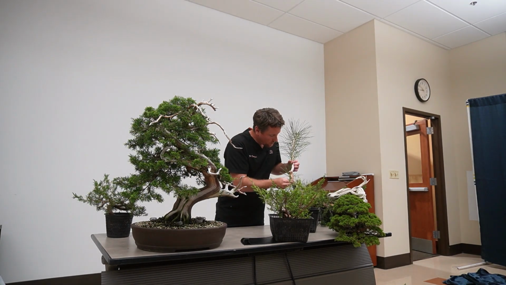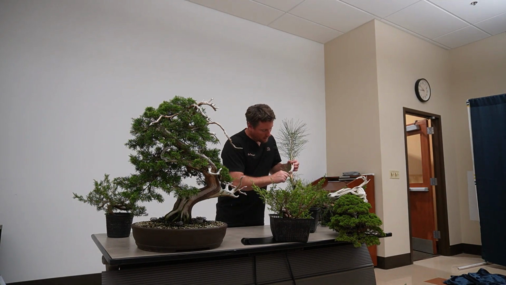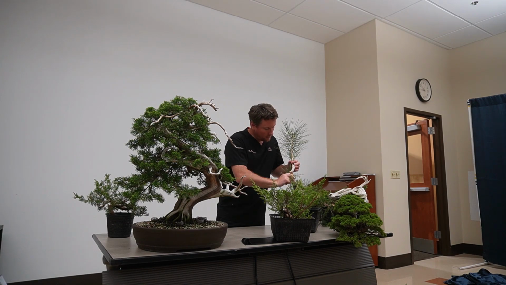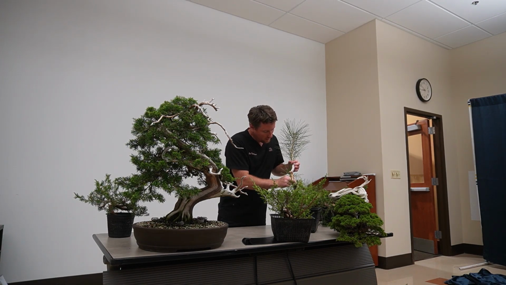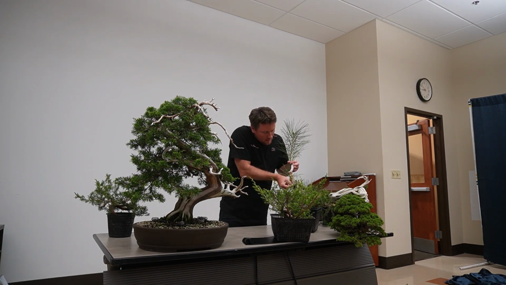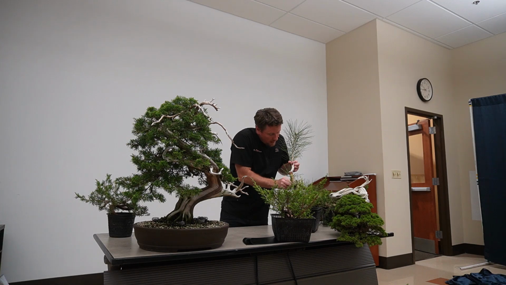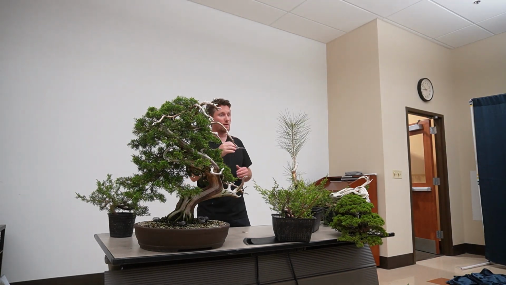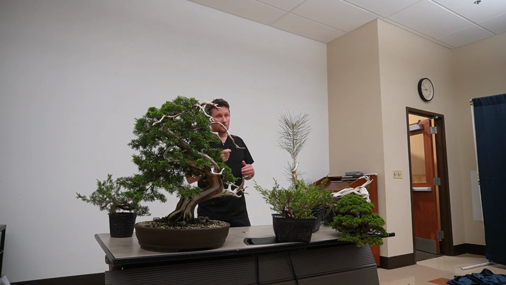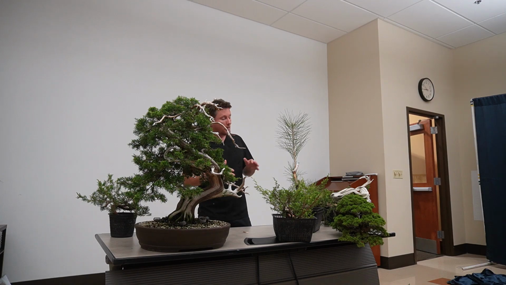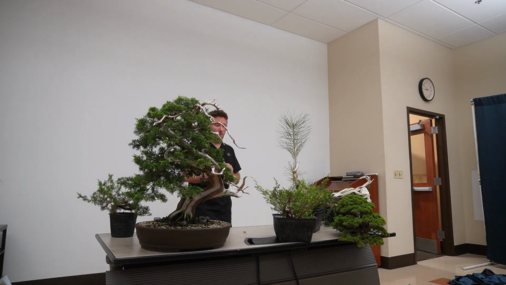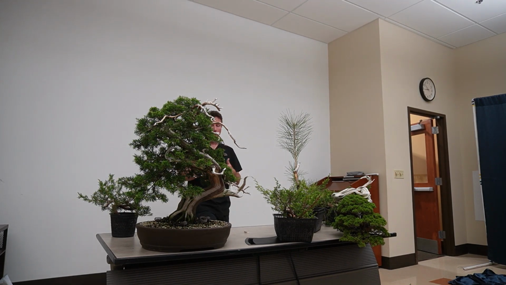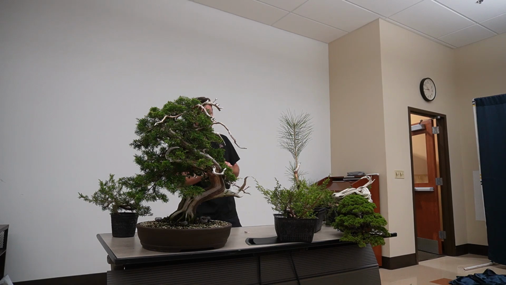If I'm trying to create more deadwood, I had already gotten a scalpel blade and got a little bit of this up, and then you're typically going to take your jin pliers and start to peel that down, and that's going to give you a much more natural look. Then rip and tear rather than cut or grind. And Bjorn has a lot of really good videos on how to do that, some of which are behind paywalls, but he has a lot that also are not.